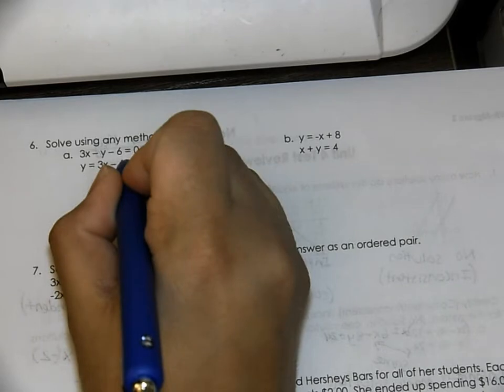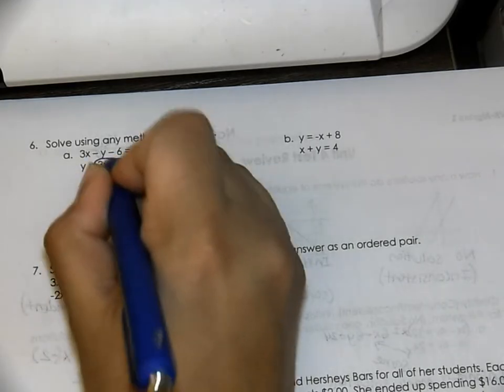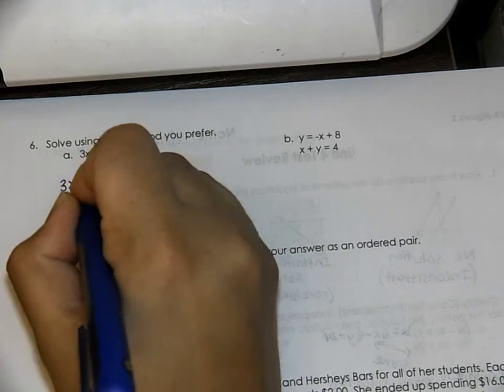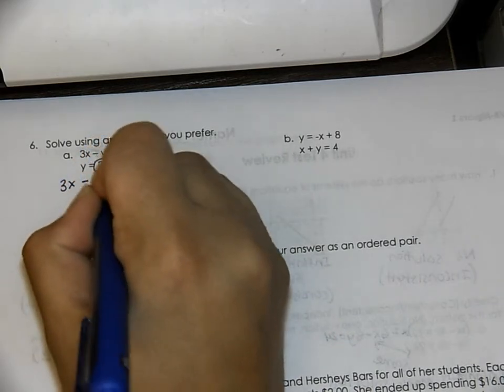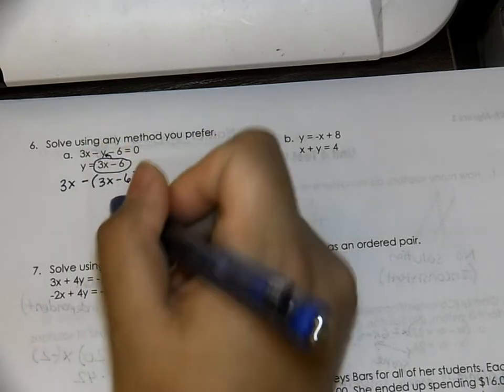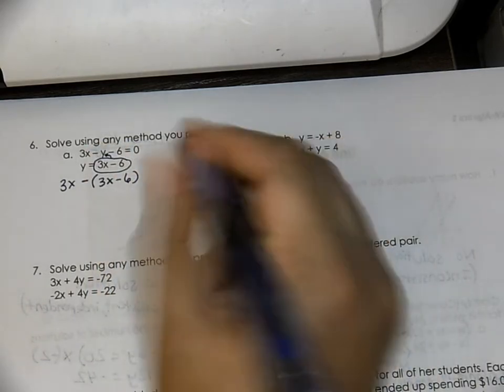So I'm going to take this 3x minus 6 and plug it in for this y. So we have 3x minus, now here's what's important. You have to put the 3x minus 6 that you're plugging in for y in parentheses. If you don't do that, you will get the wrong answer.